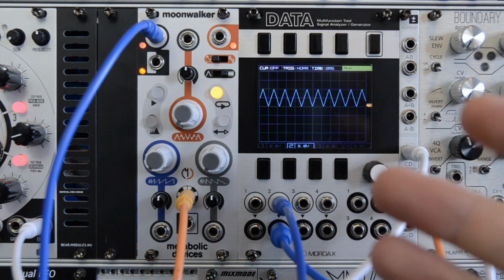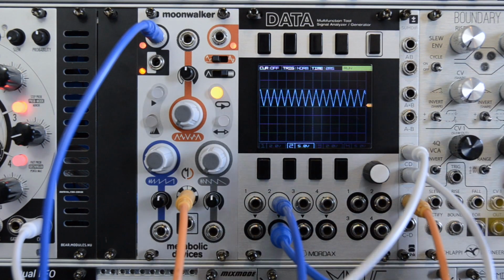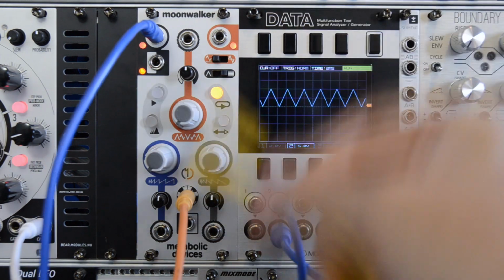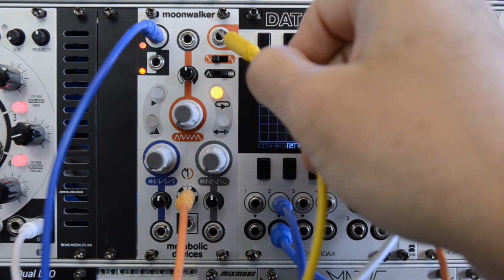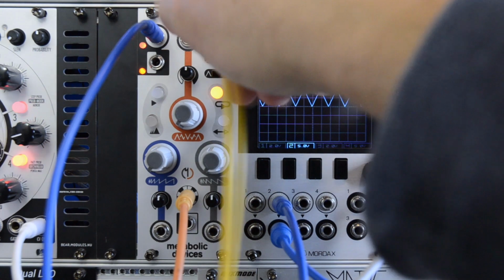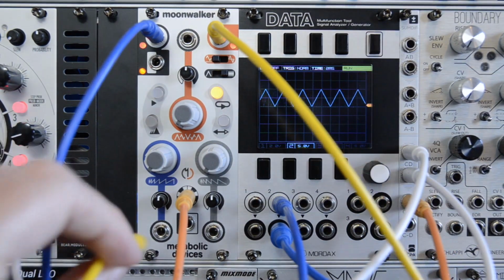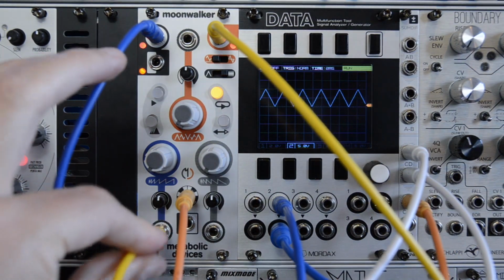A last thing that I want to show you in a little bit of detail is creating a feedback path from the phase offset output to either the attack or decay inputs.